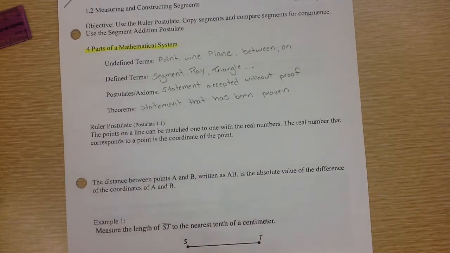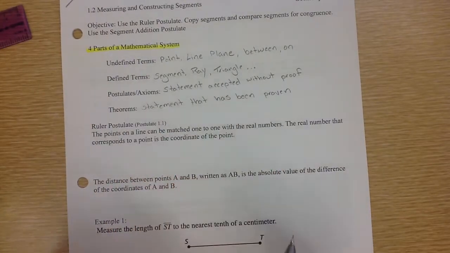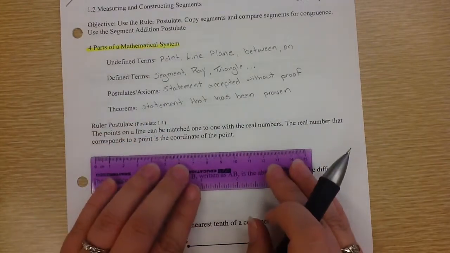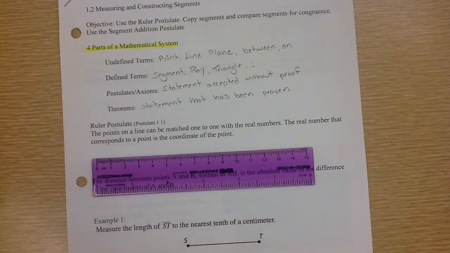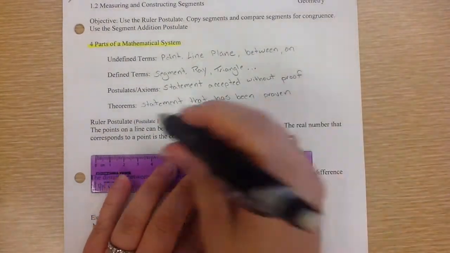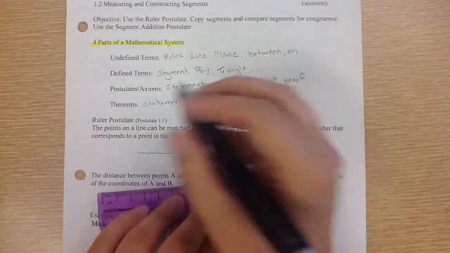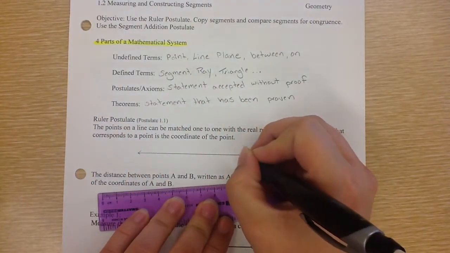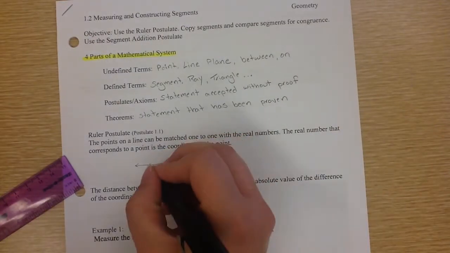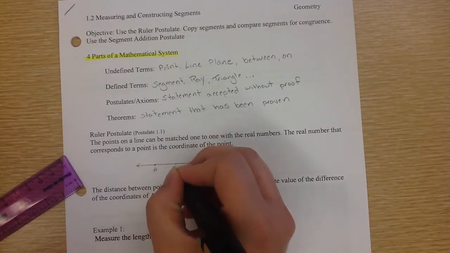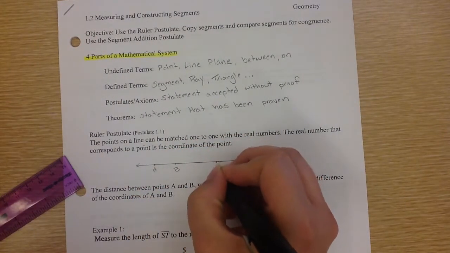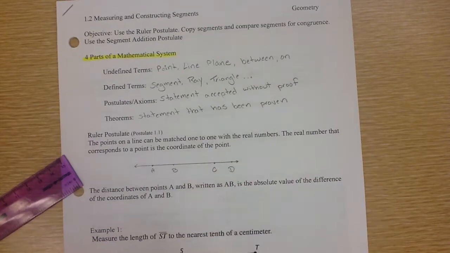So the ruler postulate says the points on a line. Let's draw. You'll need a ruler. If you don't have one, pause the video, go get one. Here we have a line. Now let's put 4 points on that line.